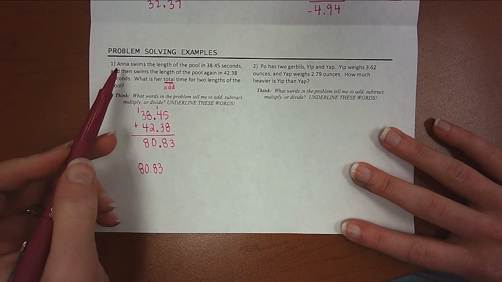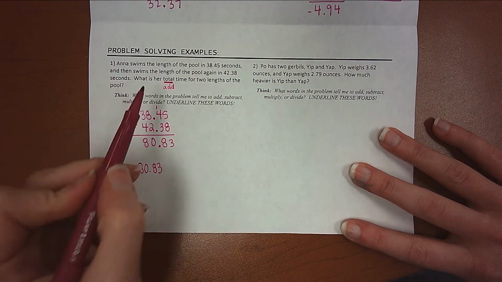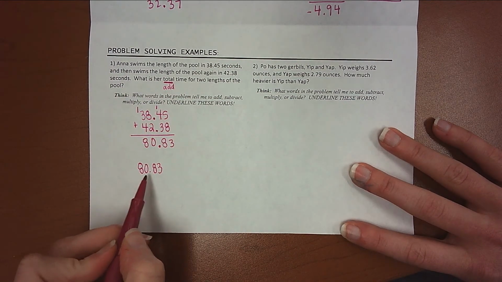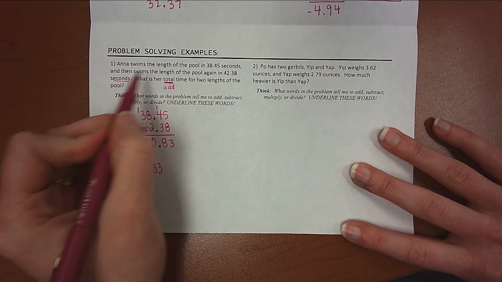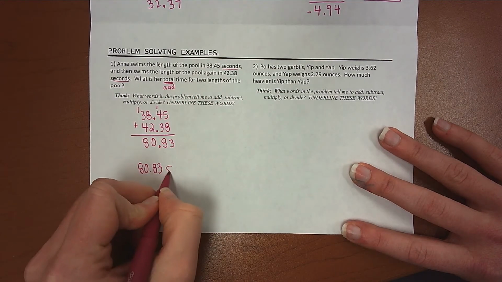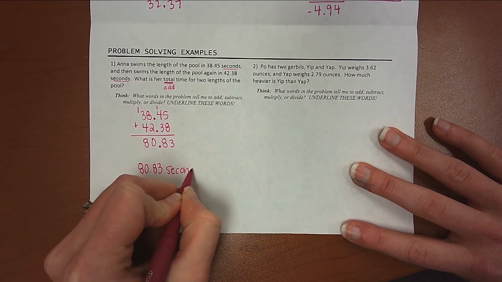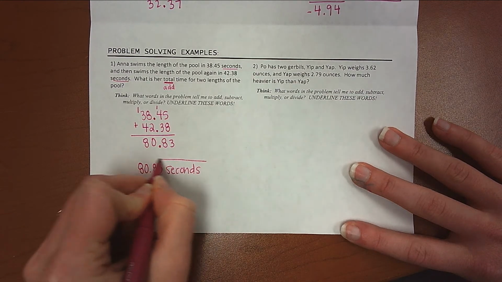Whenever we're doing word problems, we always want to label our answer. And so what is her total time? 80 and 83 hundredths. There it is for us. Seconds. We were adding seconds and seconds.